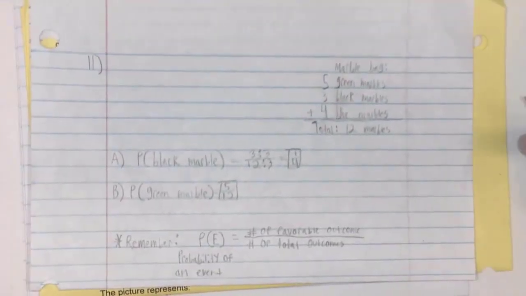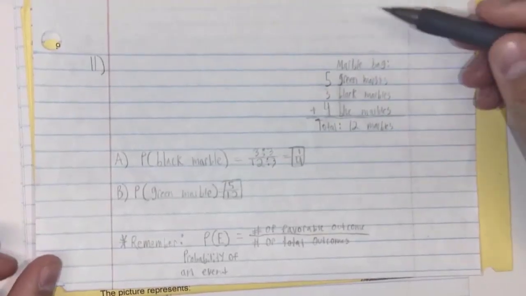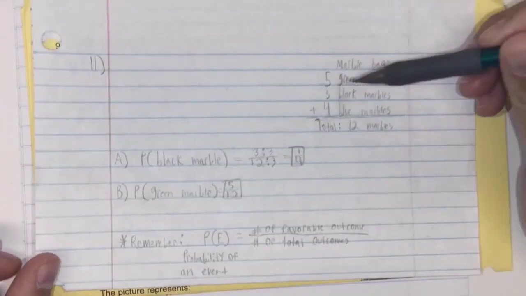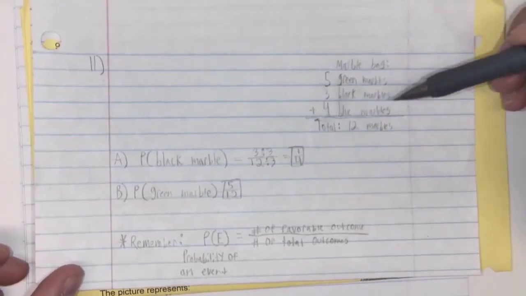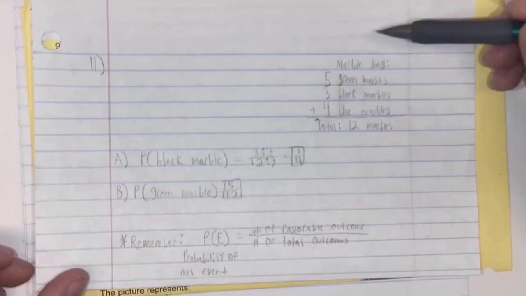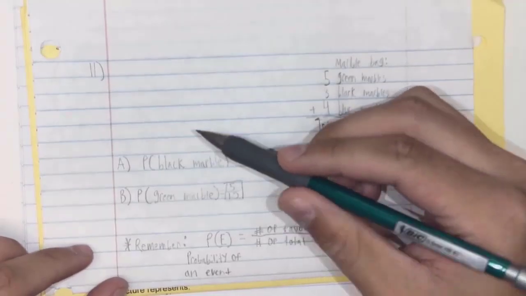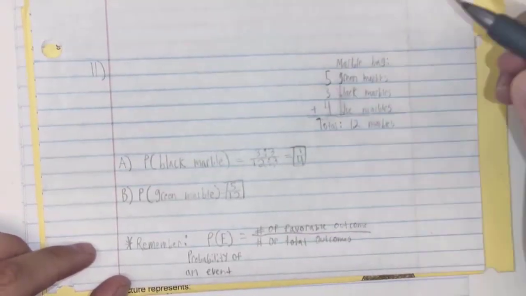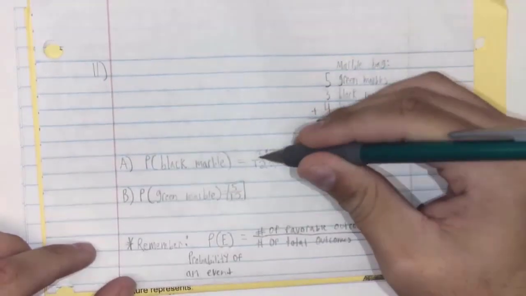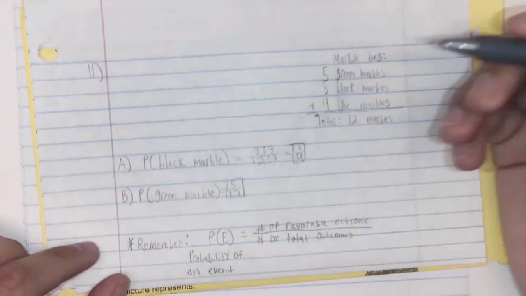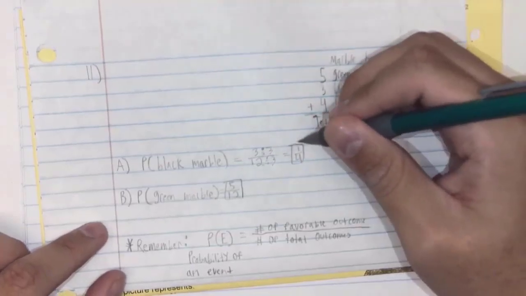Alrighty. So first off, I need to explain that you can draw it. I decided to write it down, but from the question we have 5 green marbles, 3 black marbles, and 4 blue marbles. Just add them up. 5, 3, 4 would be 12 marbles in total in the bag. For the first one, we have to find the probability of getting a black marble, so there's 3 black marbles in total from the 12. So 3 over 12. We can simplify it by dividing by 3 on both sides, which would be 1/4.